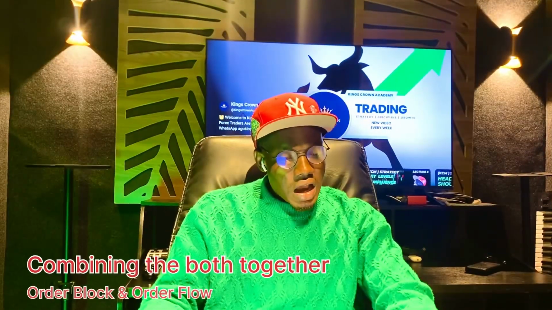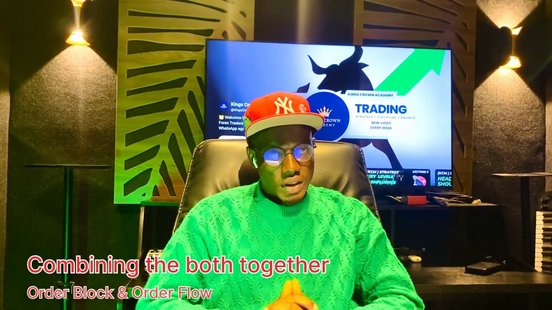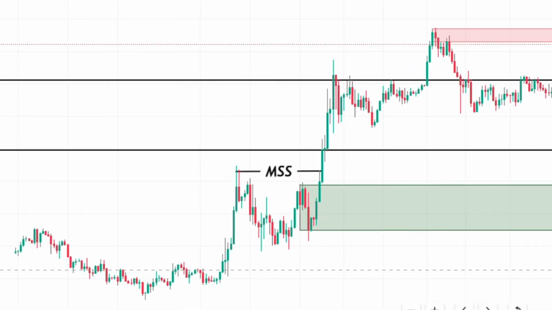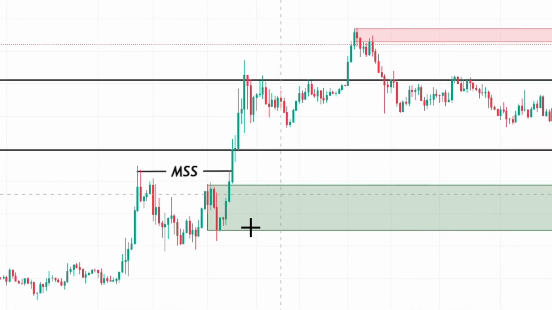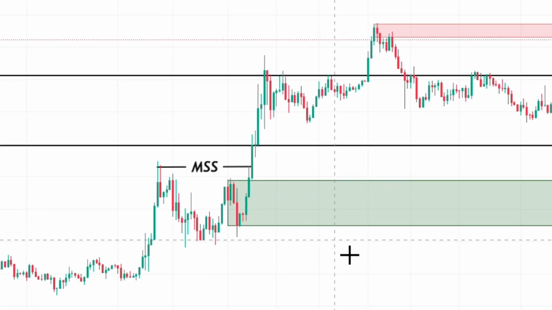Now I want to tell you what happens when you combine both order flow and order block. First, you have to identify the key order blocks to know where smart money is likely to lock in. If you come to your chart, which I will show you briefly, you first of all go and mark out your areas of order blocks.